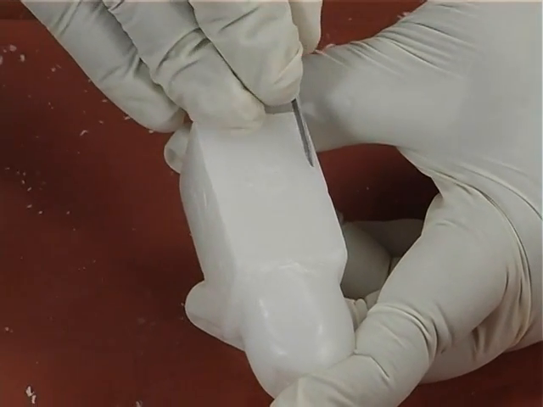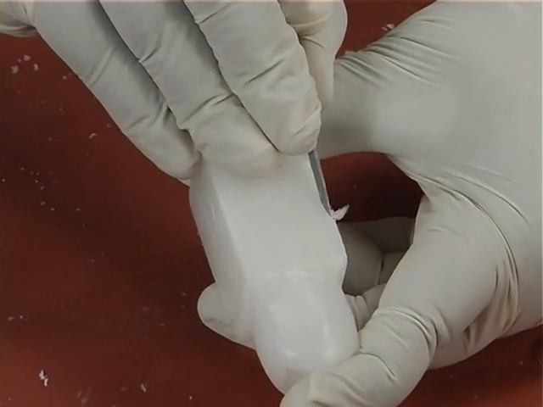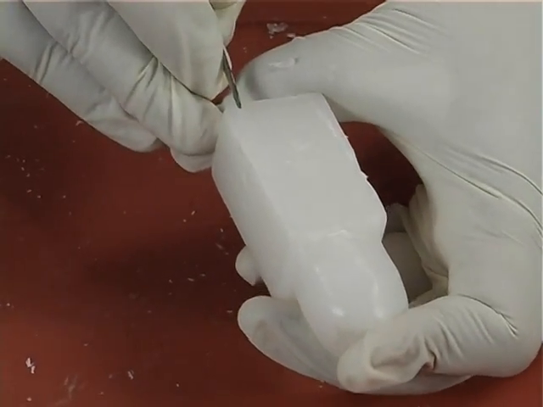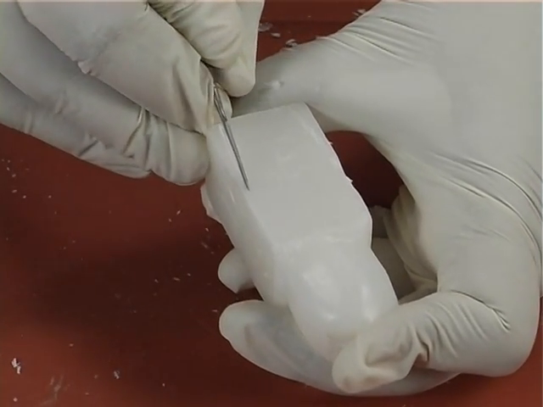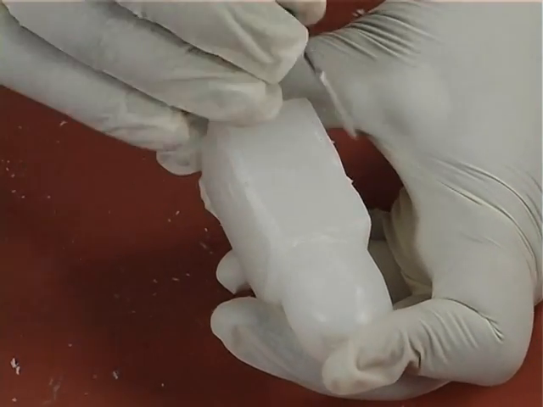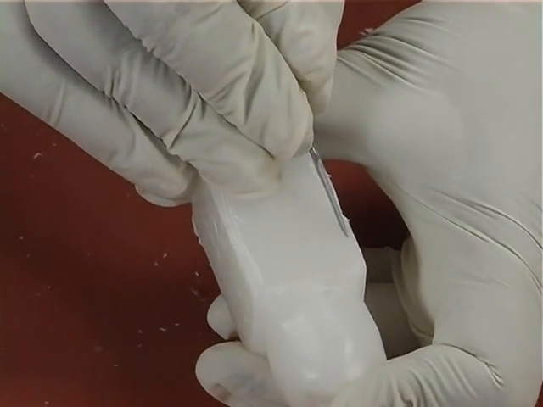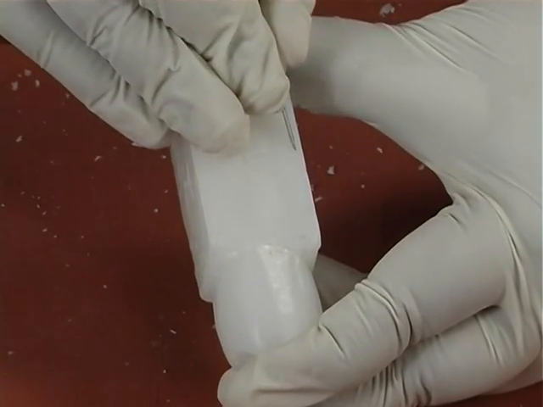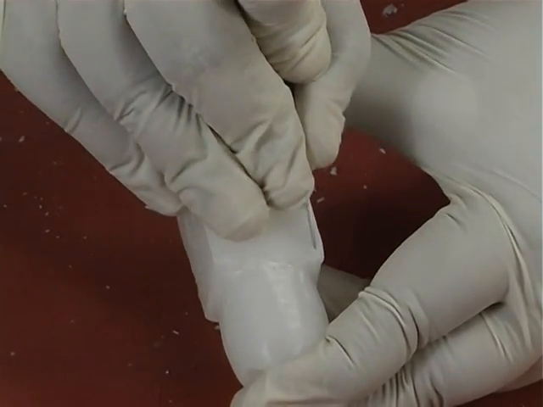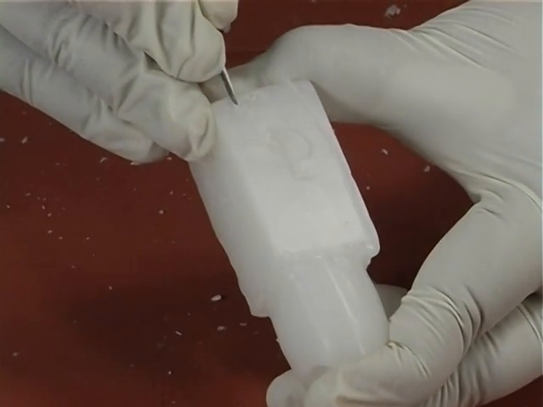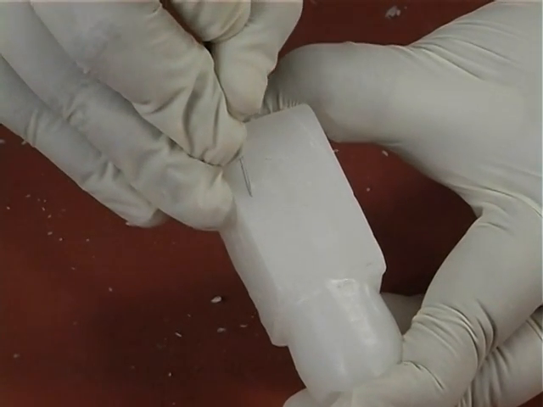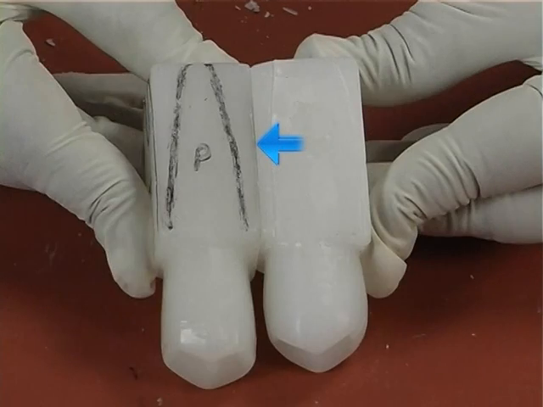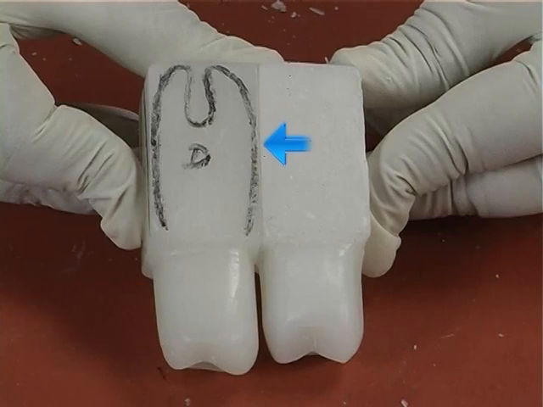Next, draw the mesial and the distal outline of the root on the buccal aspect of the root part. Similarly, the mesial and the distal outlines are drawn on the palatal aspect. But this outline should be 0.5 mm less than the buccal aspect. This 0.5 mm difference corresponds to the palatal convergence of the root. This is the buccal, mesial, palatal and distal aspects showing the root outlines.